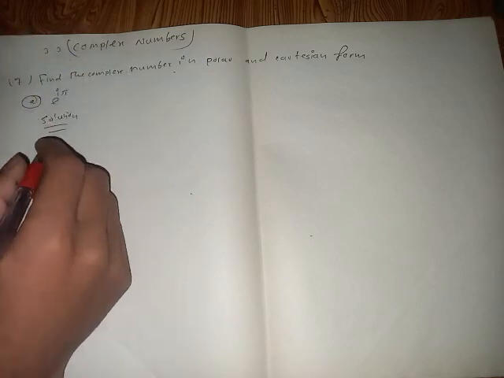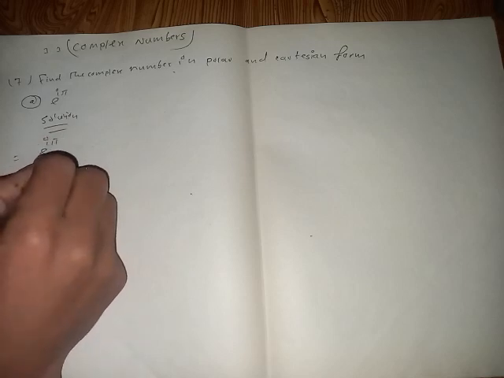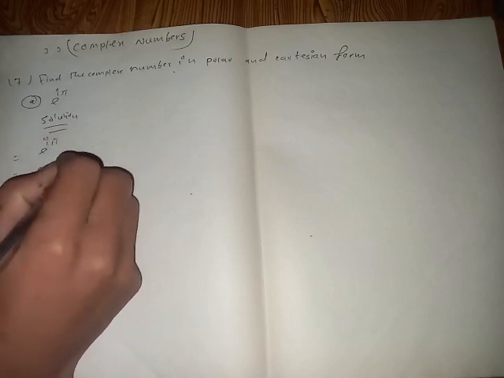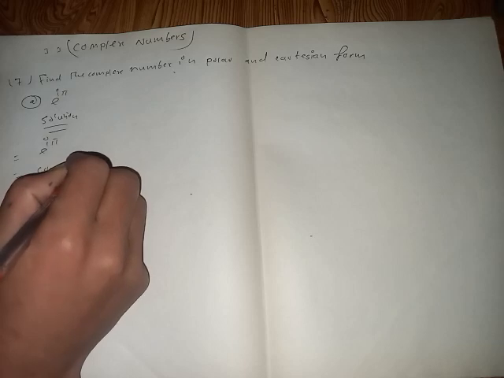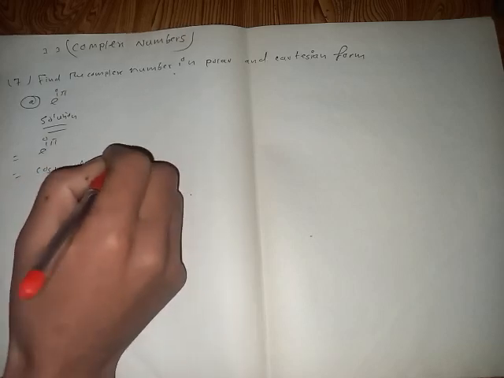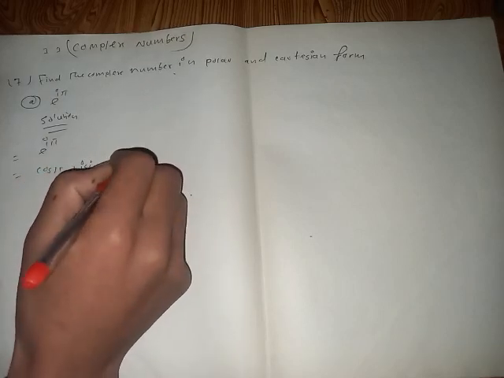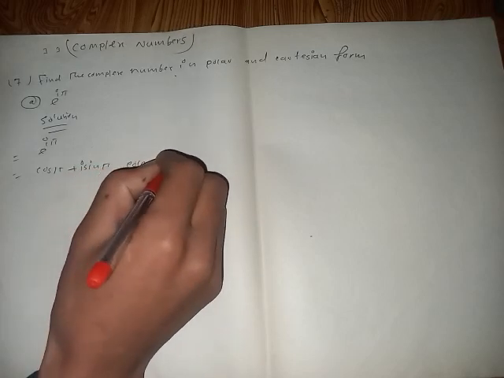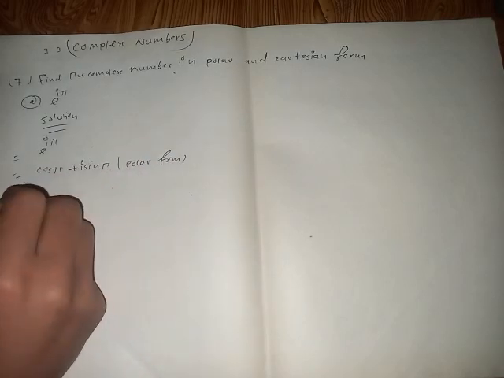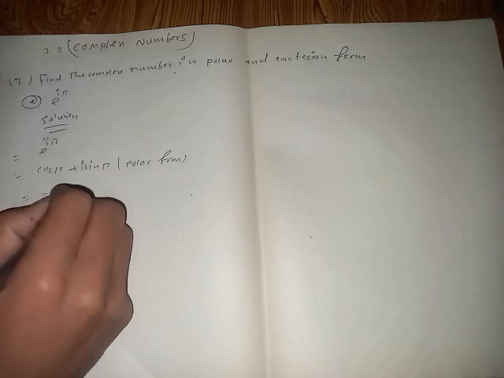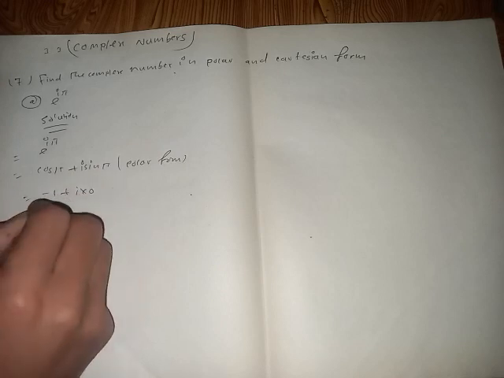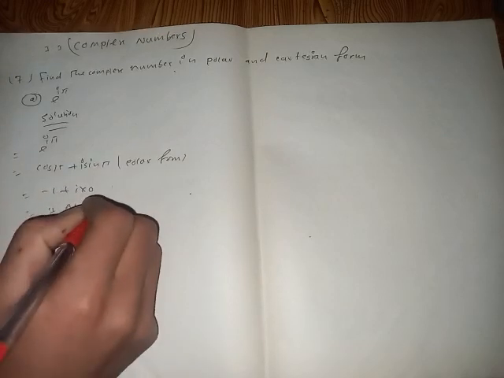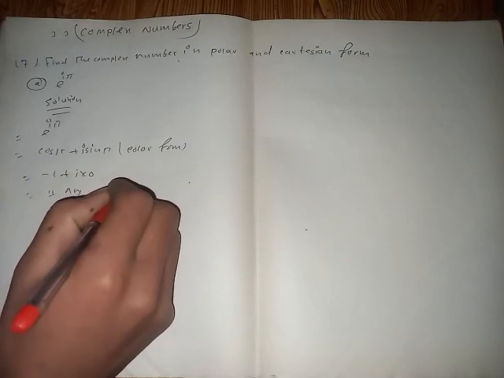The formula is cos phi plus i sin phi, and this is called the polar form. And minus 1 plus i into 0, so that is the answer. This is called the Cartesian form.